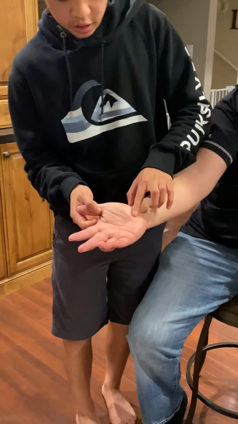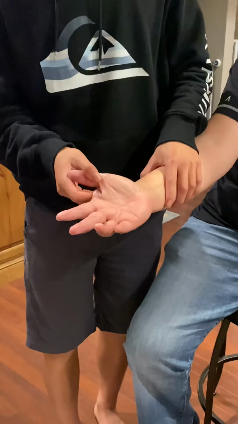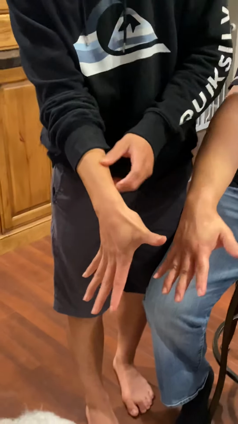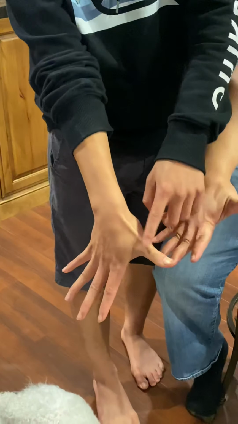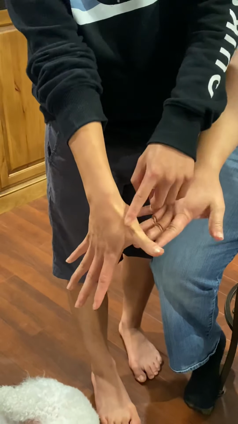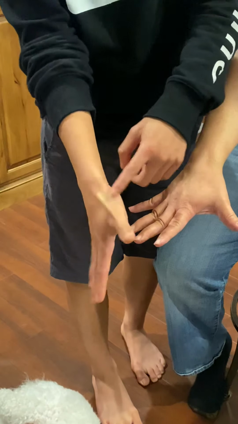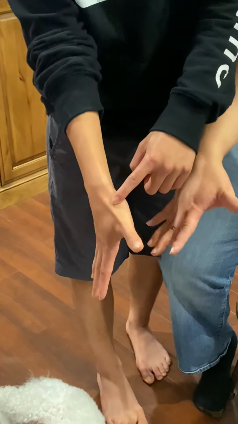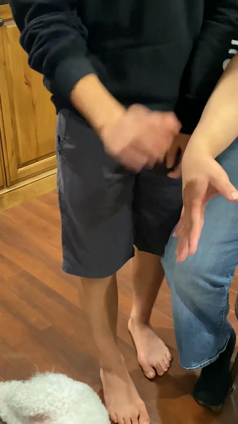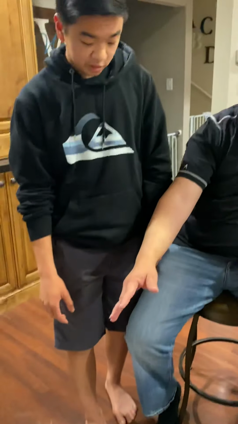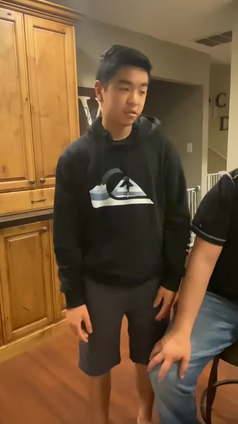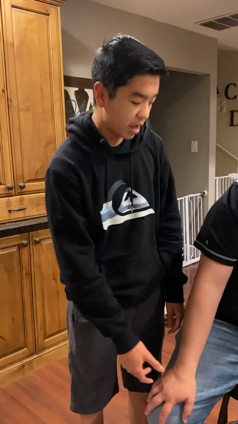You have your ulnar collateral ligament, and then here, if you flex up like this, you have your extensor pollicis brevis and your abductor pollicis longus, and I think that's it.